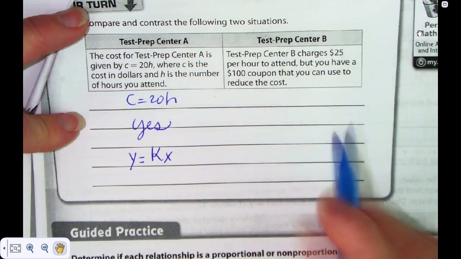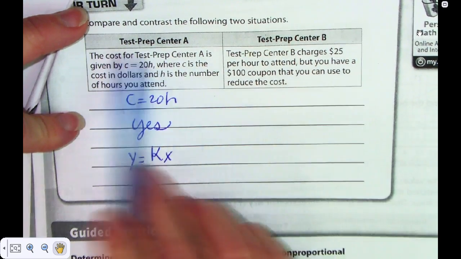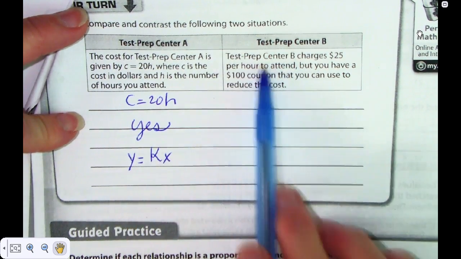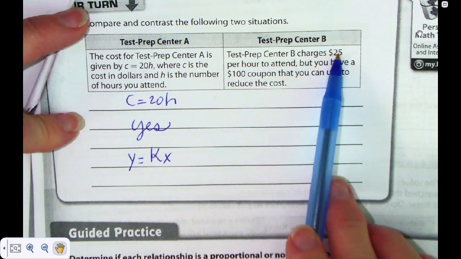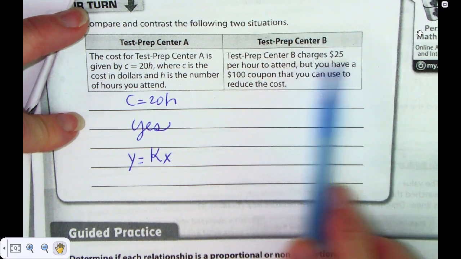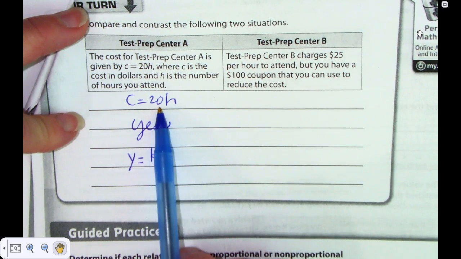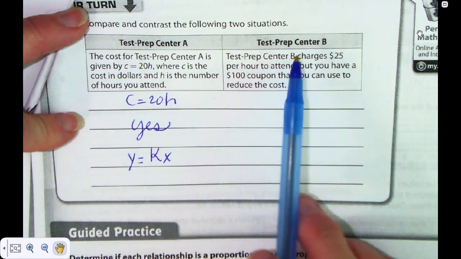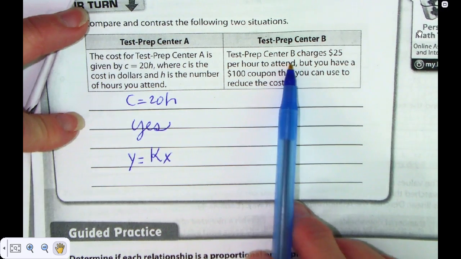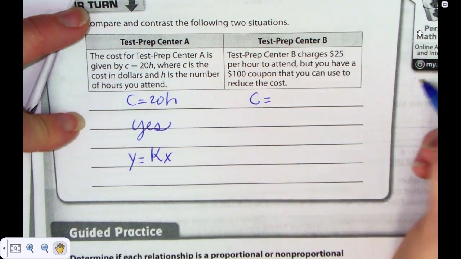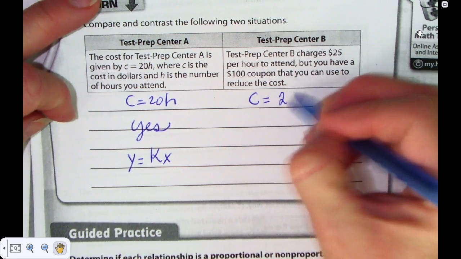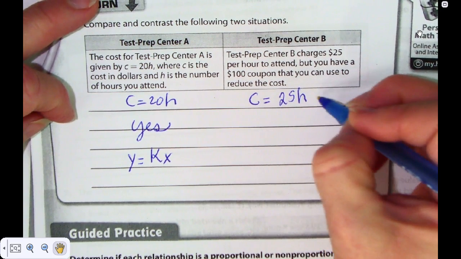Now, on this one, this is one center. This is the next one. They charge $25 an hour, but you have a $100 coupon. So this one charges $20 an hour, which is cheaper, but you got a $100 coupon to use over here. So how would we write the cost of that? C equals 25x minus 100 plus 100 because it's a positive.